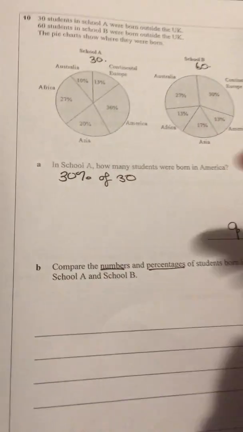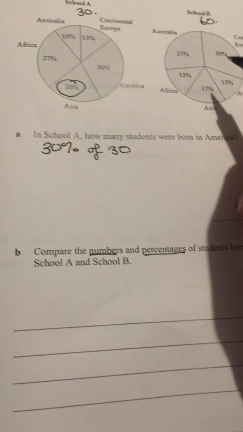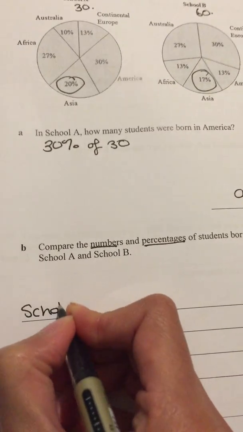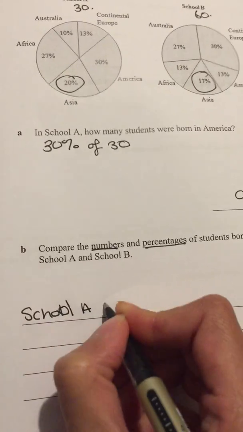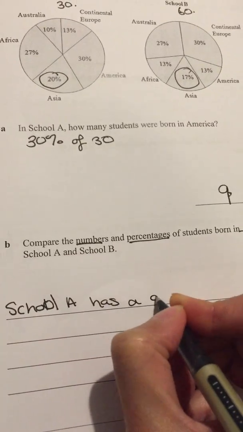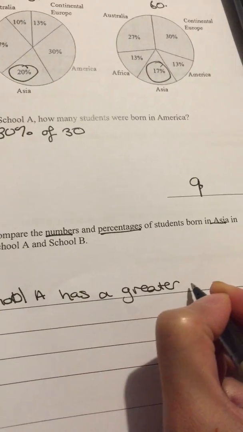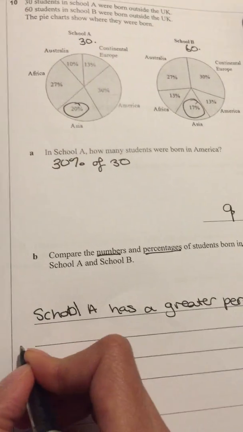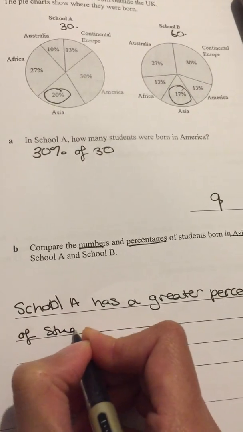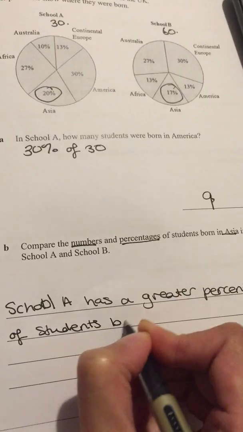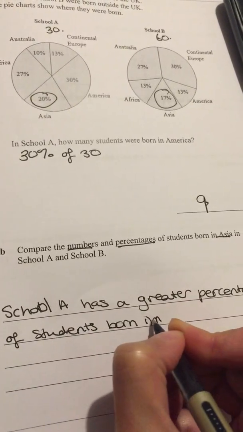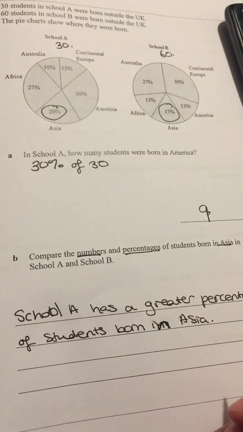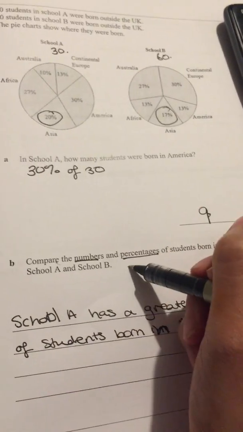So if we look at Asia, school A has 20%, school B has 17%. So school A has a greater percentage of students born in Asia. Okay. Now, we've done the percentages, so we can tick that off.